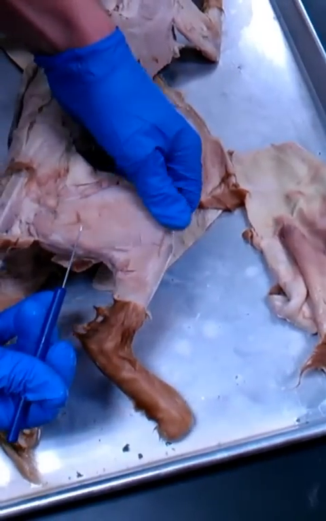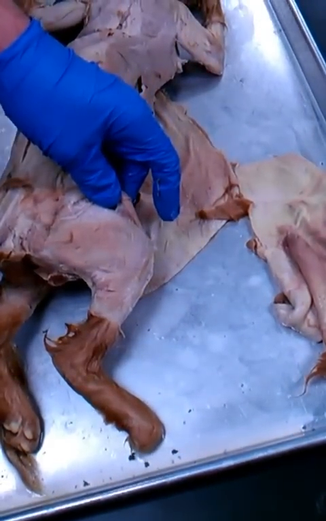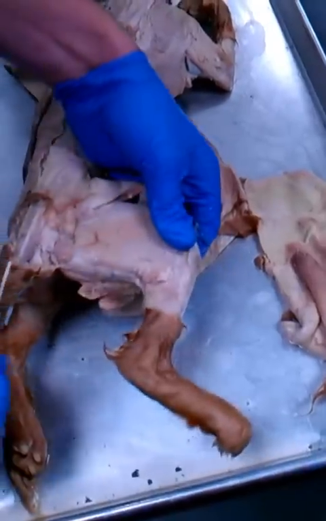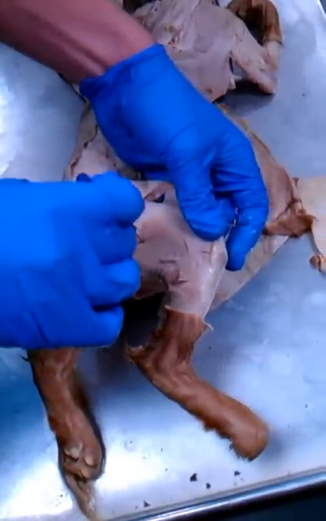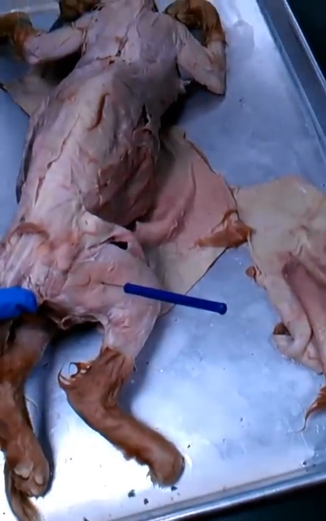On the thigh here, we have two muscles. We have the biceps femoris and the semitendinosus. The biceps femoris is the big one. So if I pin it right there, that is your biceps femoris.